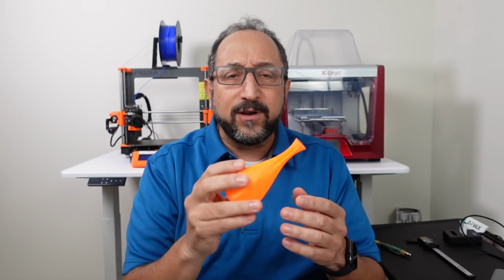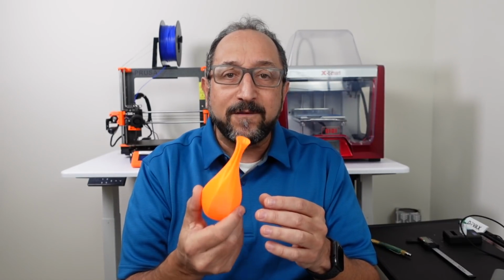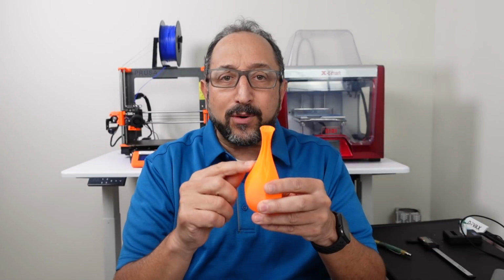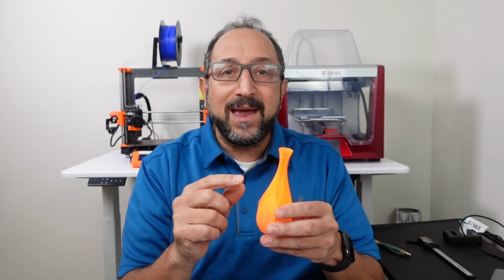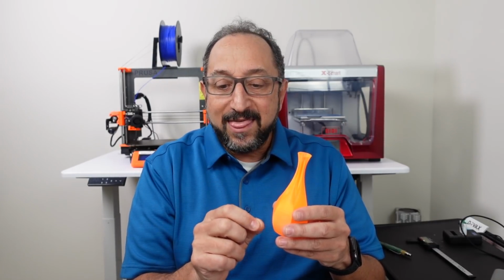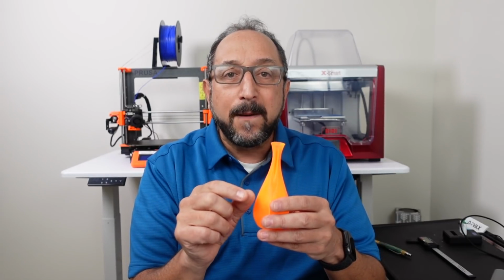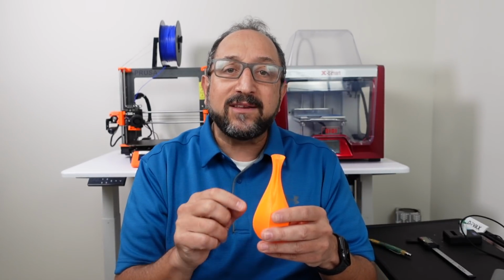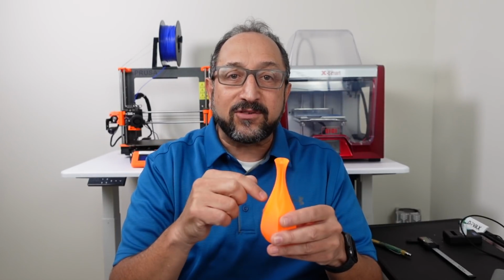You see that very often in printing of vases. So if you're getting bumps when printing vases, try to make the maximum resolution bigger so that you have fewer segments, fewer places for those bumps to form. And you can do that in both Prusa and in Cura.